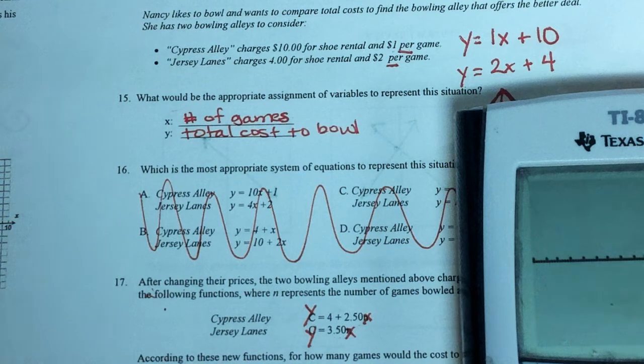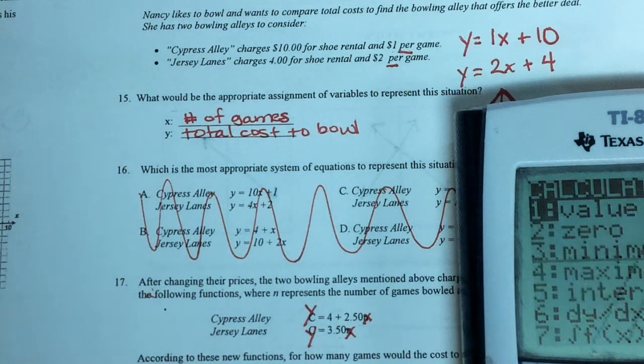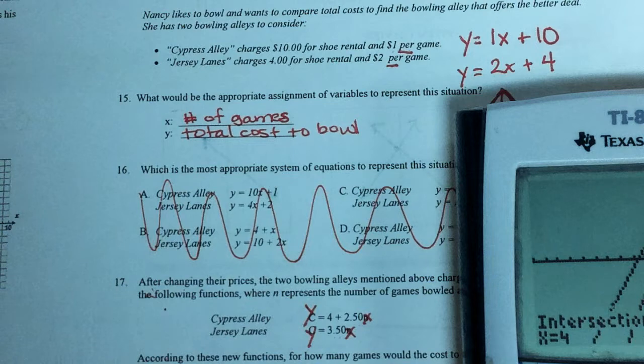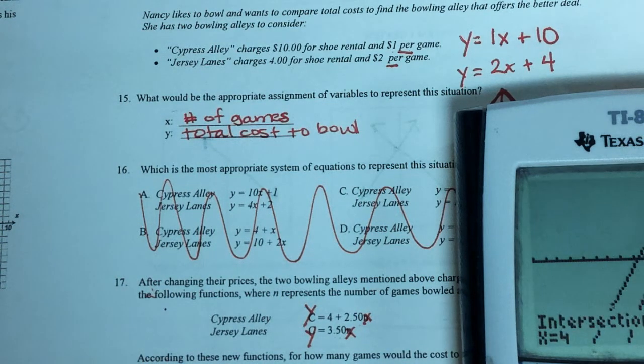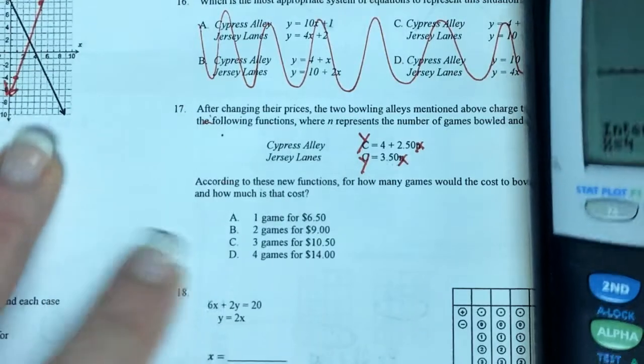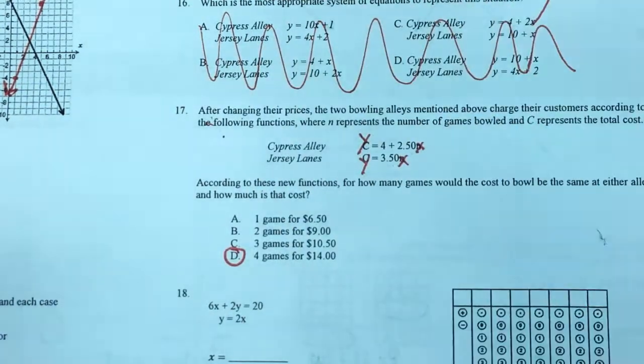I'm going to go to graph. Let's see if it'll show me where it intersected, even though I can't really see it. Oh, it is. So it's showing me that at 4 games, they both cost $14. So therefore, my answer would be D.